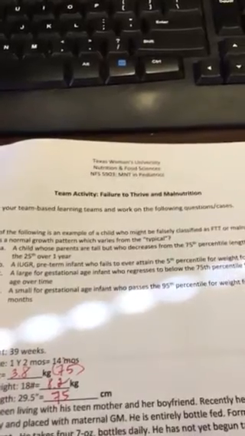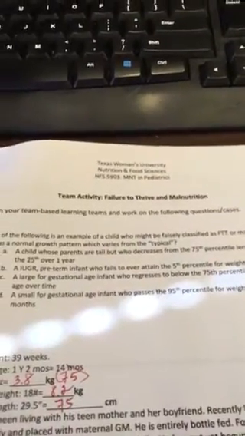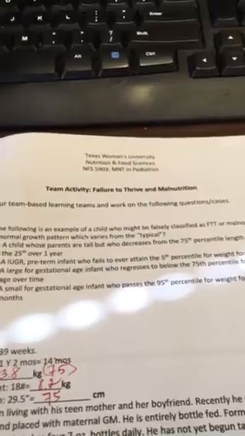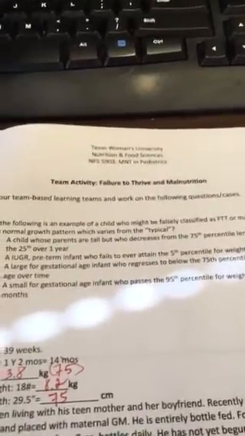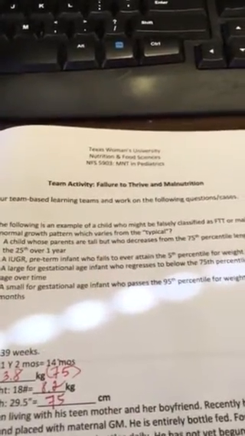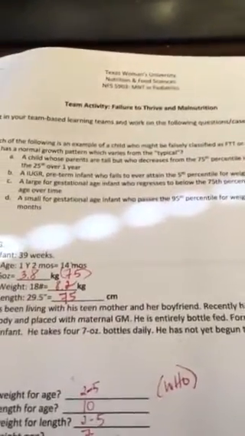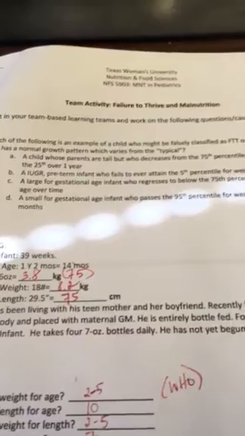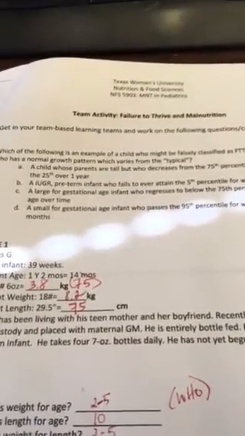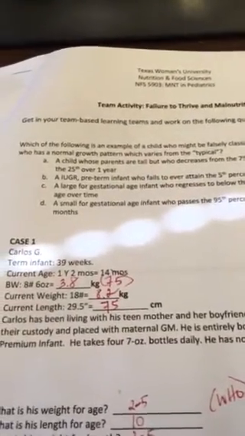Hi everyone, I'm going to walk you through how to assess a child for malnutrition and failure to thrive, and then once you identify malnutrition or failure to thrive, we're going to talk about how you would develop a plan for treating that failure to thrive or malnutrition. So in this example we have Carlos.